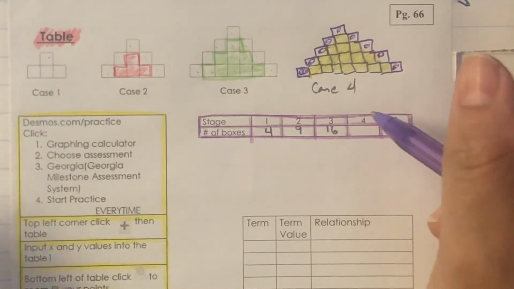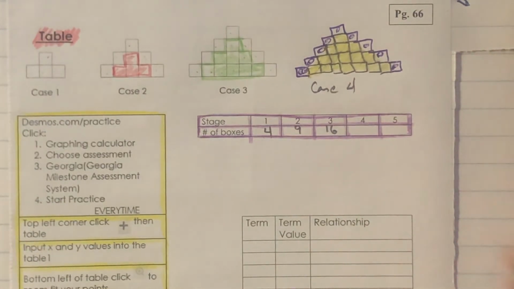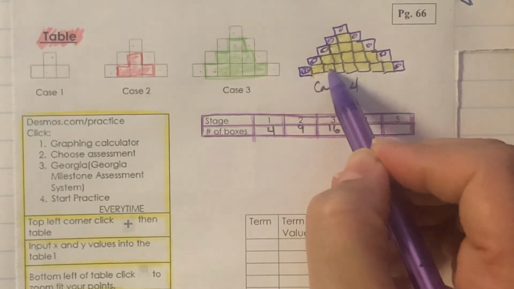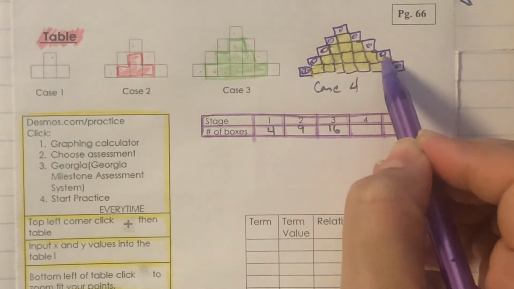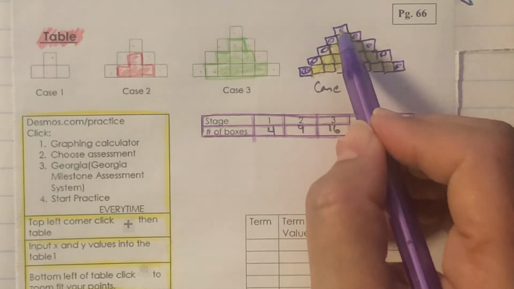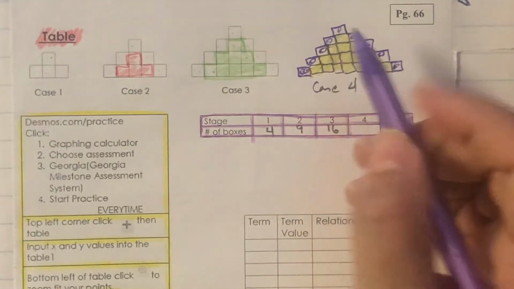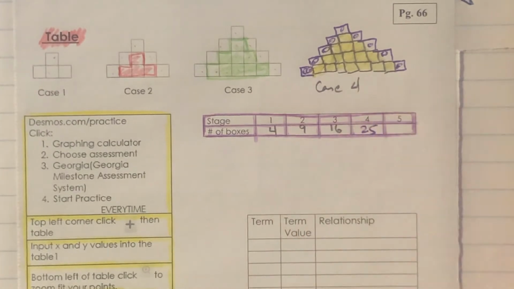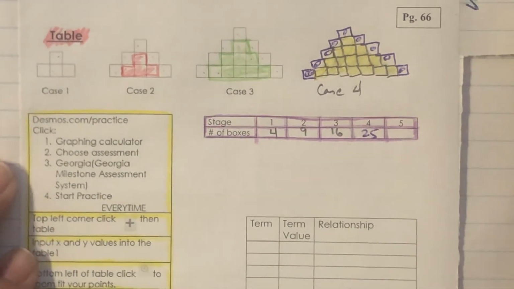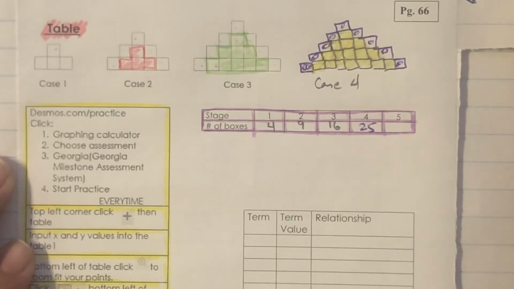But I don't have time to draw up to case 50. Like, nobody has time for that. So how many boxes does that have? 1, 2, 3, 4, 5, 6, 7, 8, 9, 10, 11, 12, 13, 14, 15, 16, 17, 18, 19, 20, 1, 2, 3, 4, 5. It has 25 boxes, right? But I don't have time to be sitting here and counting it, which is why once you've identified the pattern, it's really important that you figure out the equation.